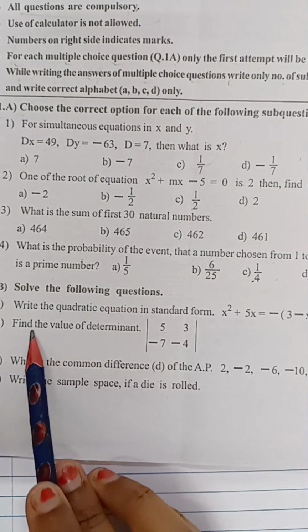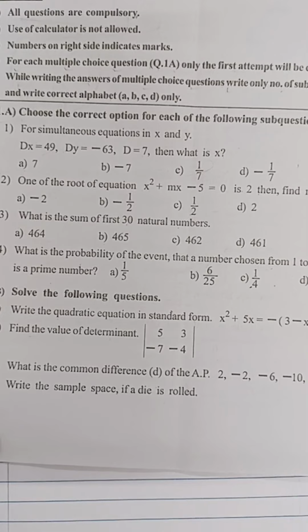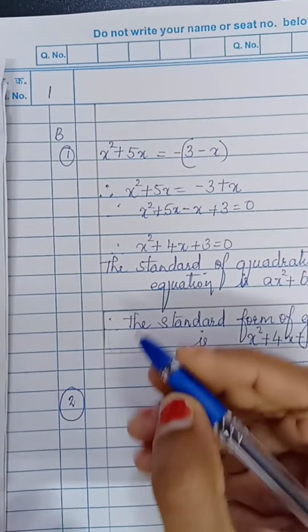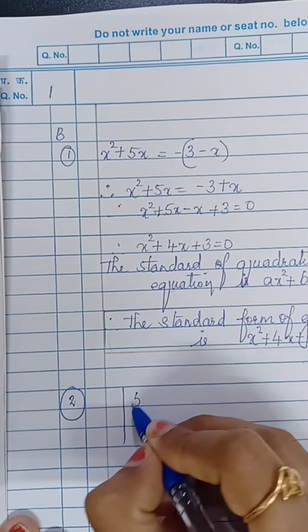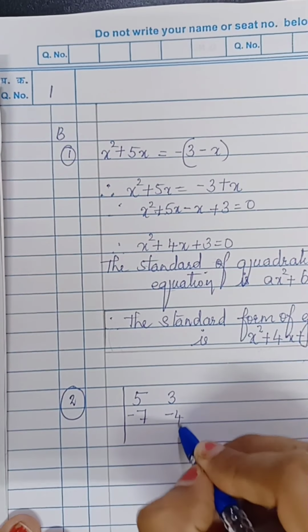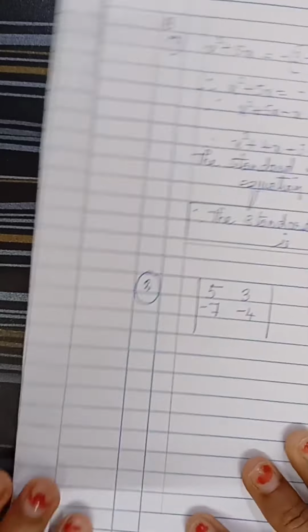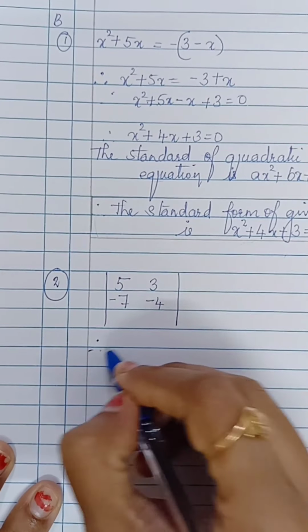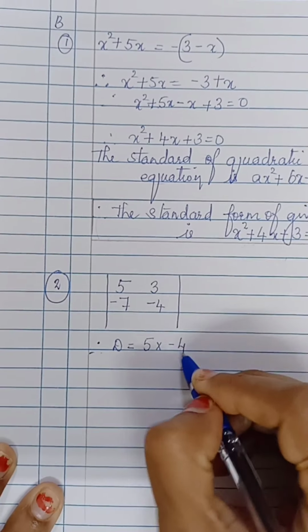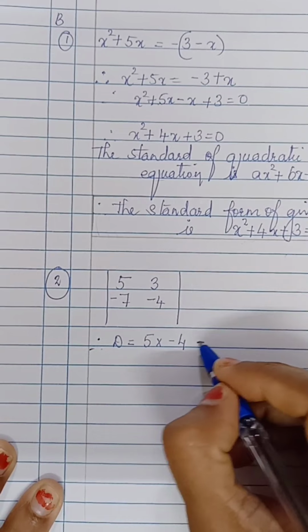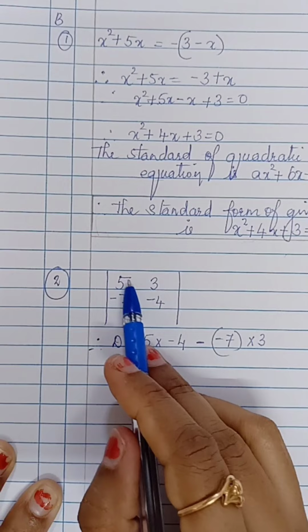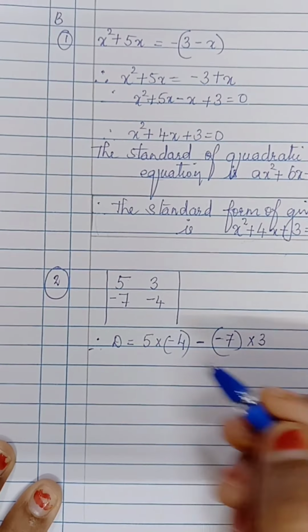Now second sum. Find the value of the determinant. So let us copy the given question number 2. So we have 5, minus 7, 3 and minus 4. Find the value of the determinant. So therefore determinant D is equal to 5 into minus 4, this way, cross, 5 into minus 4 minus 7 into 3. Here and there, minus you can put in bracket.